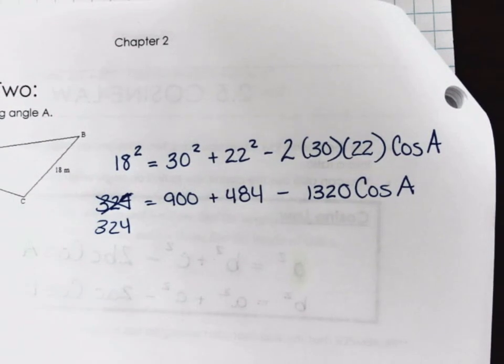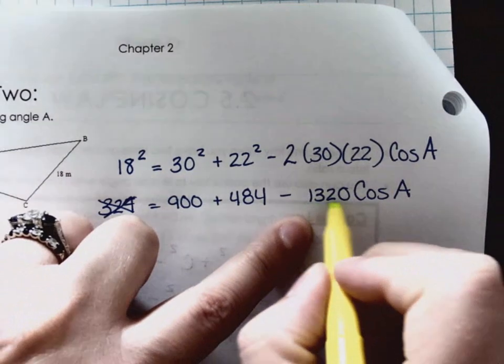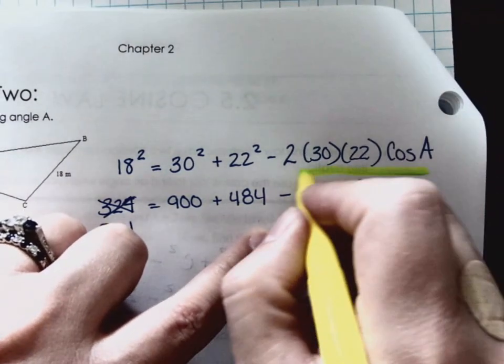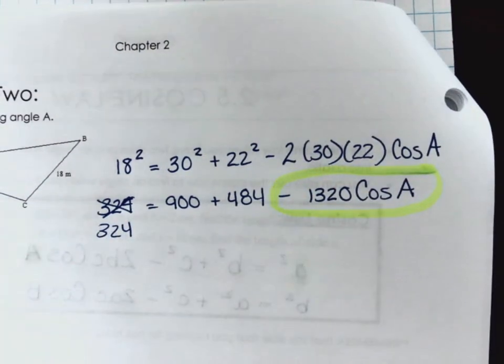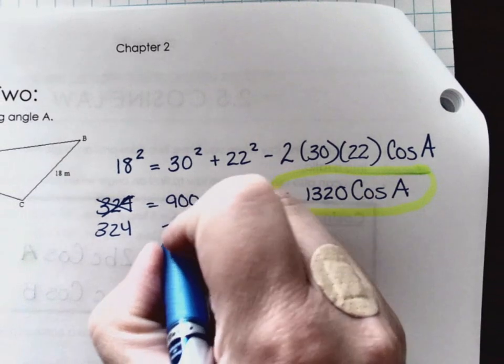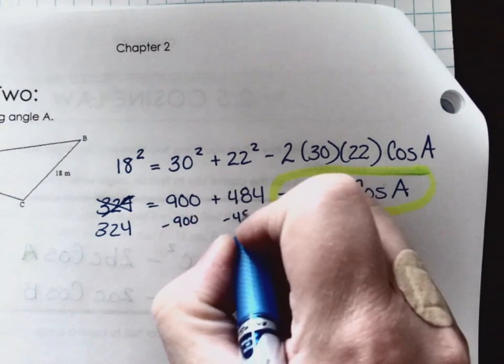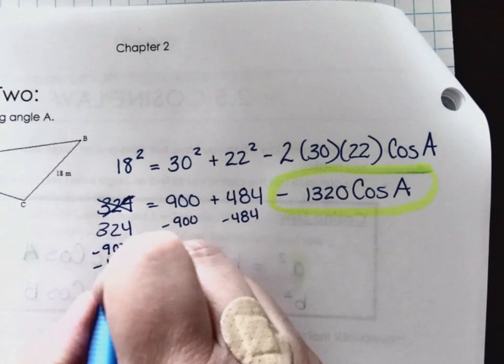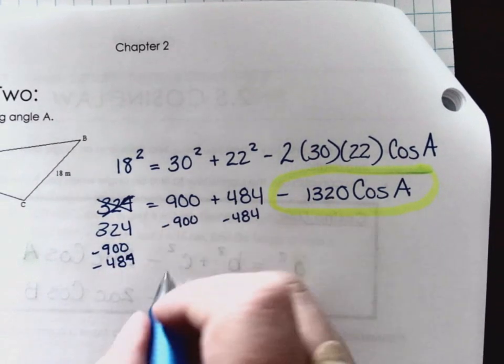Okay, so order of operations tells me I need to isolate the thing I'm looking for. But what you need to know is that negative 1320 is the coefficient on cos A. So sometimes I like to circle it just to remind myself that that's locked together with a multiply. And I'm going to bring the other things to the other side. I'm going to minus 900 and I'm going to minus 484.